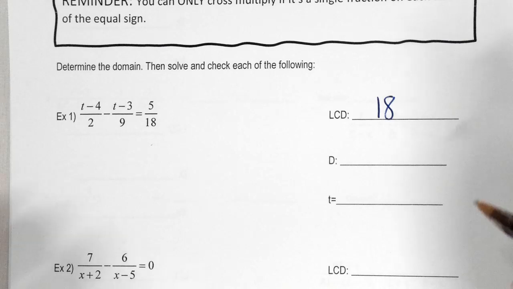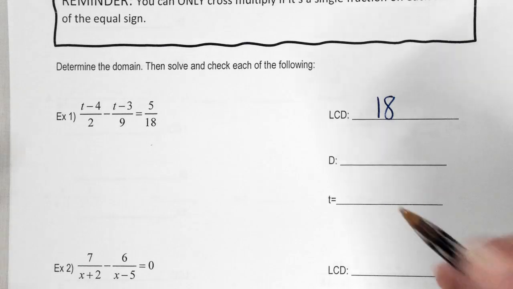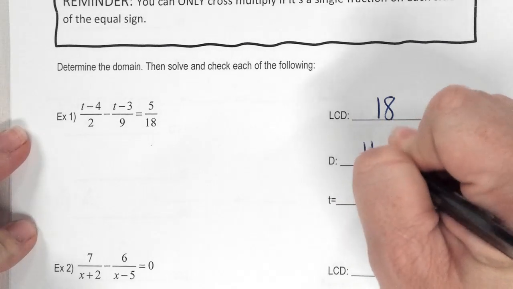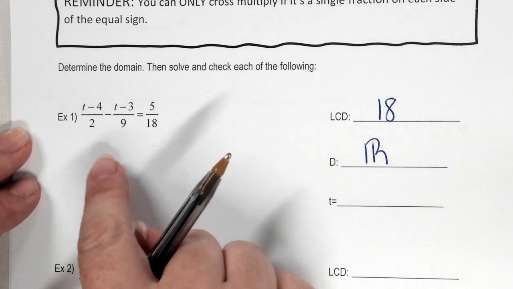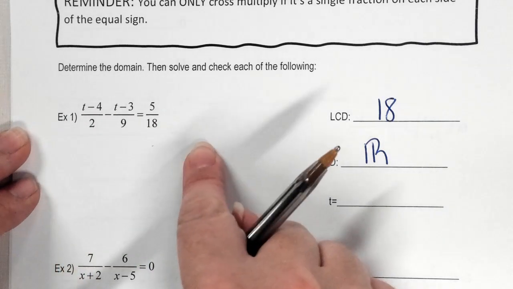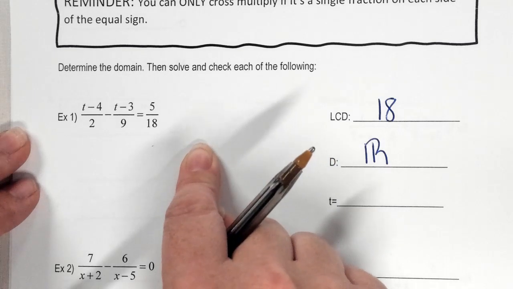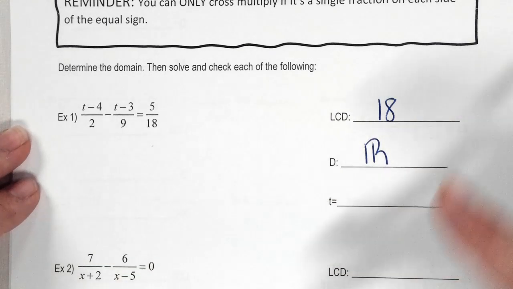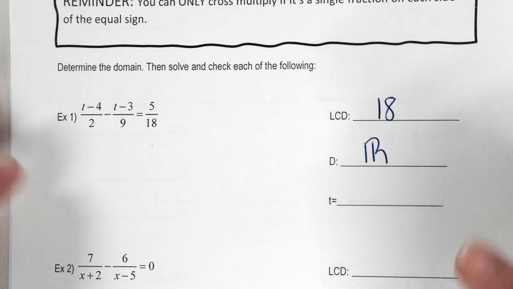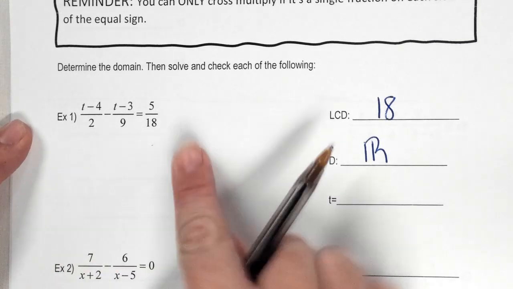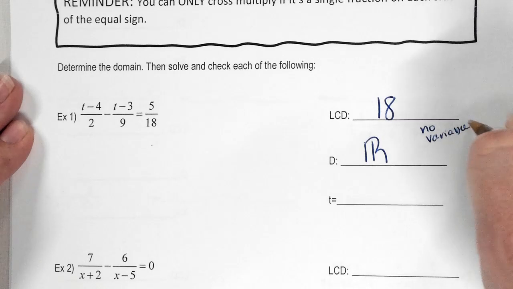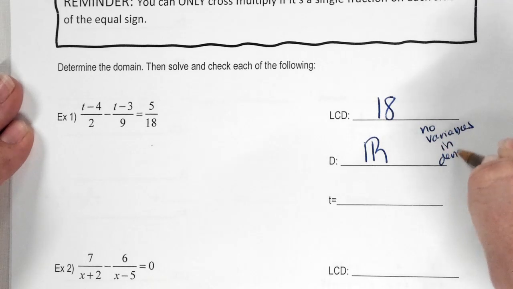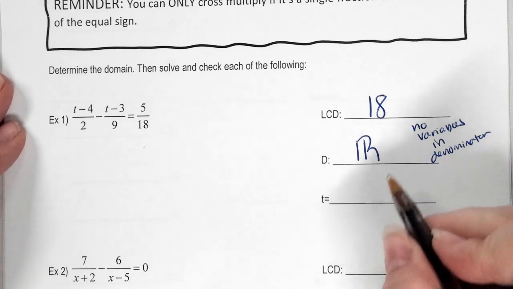Now, this is going to make more sense when I get to number 2, but your domain here is all real numbers because there's nothing I can plug in for t that's going to make your denominator equal 0, because there are no t's in the denominator. Does that make sense? It can be all real numbers because there are no variables in the denominator. That's why it's all real numbers.